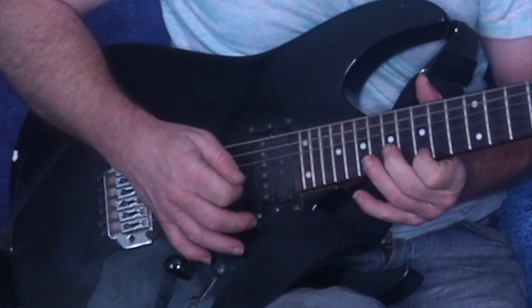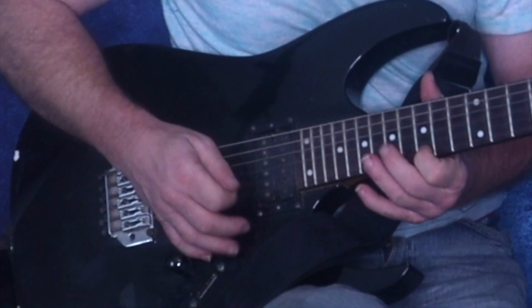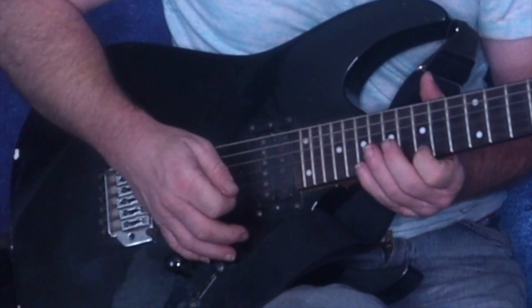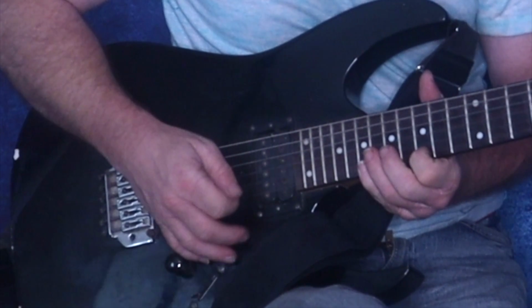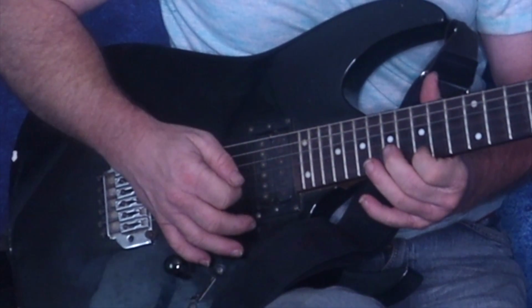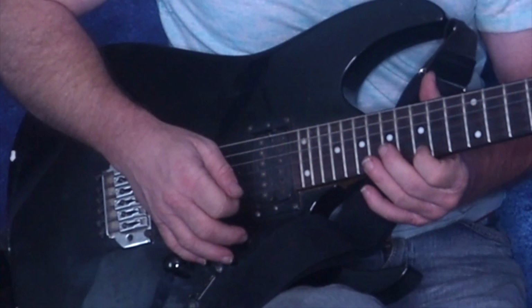then 17 on the B string to the 15th on the high E. Then he does that again. 19, 15, 17, 15, 17 on the B to 15 on the E.